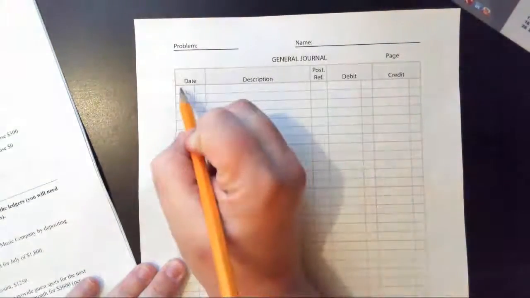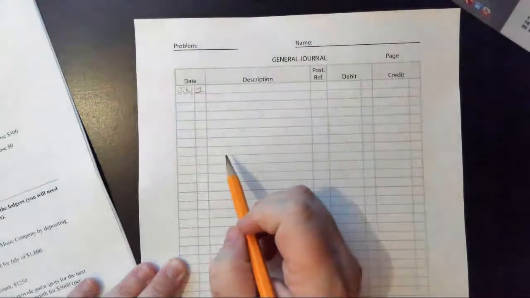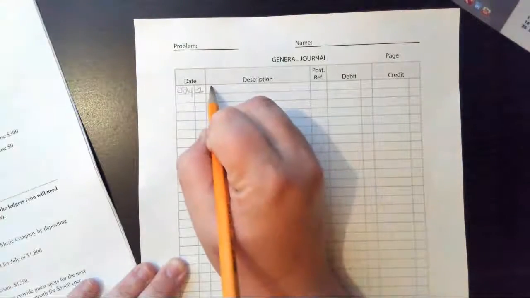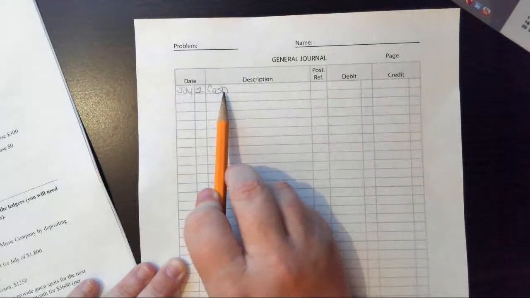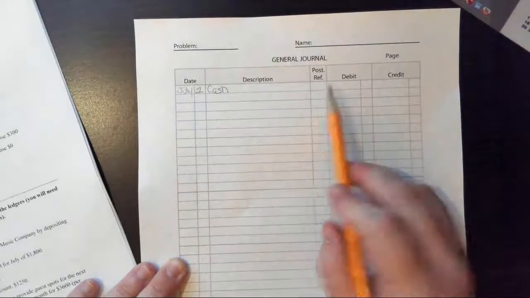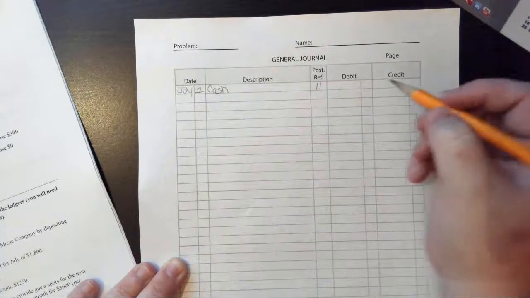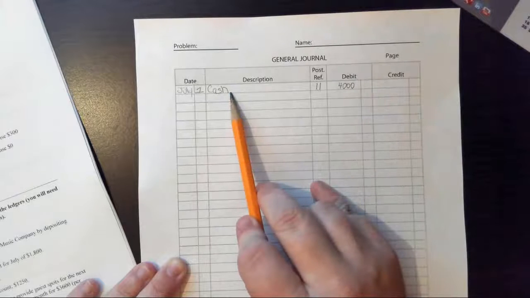So on July 1st, what did the company receive? $4,000 cash. So I'm going to debit the cash account. I'm going to write cash here in the description line. Come down here to post reference. I'm going to put my account number as 11. The debit is $4,000, which increases the cash account.